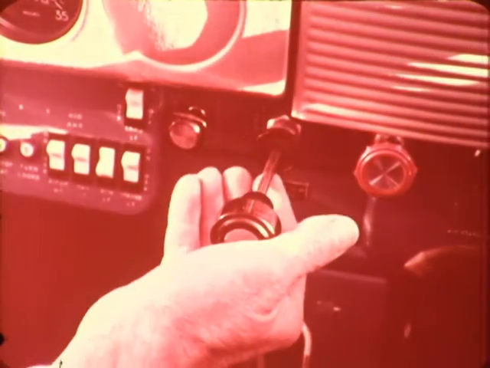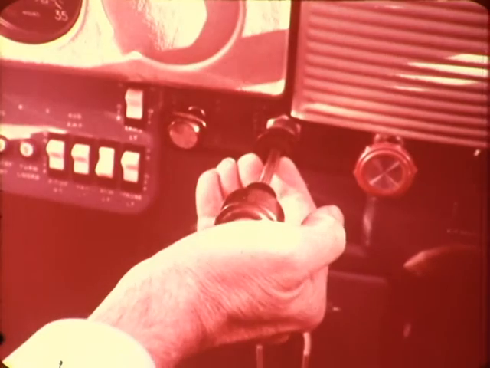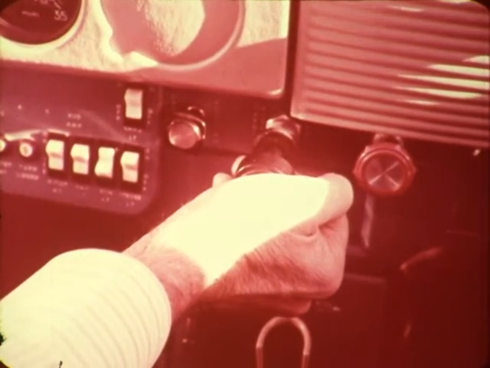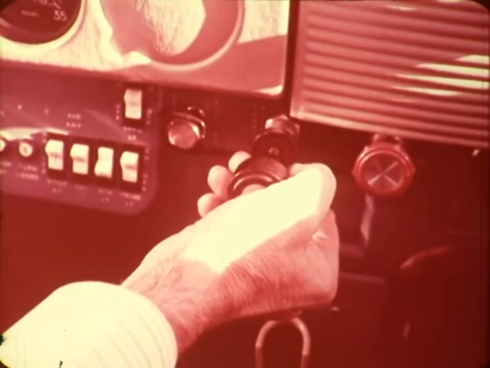The remaining primary control is the throttle, which enables the pilot to control thrust. To increase power, the throttle is pushed forward. To reduce power, it is pulled back.